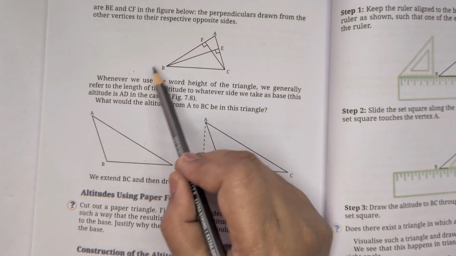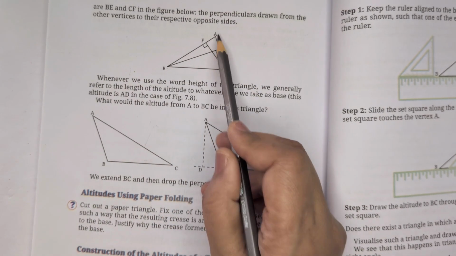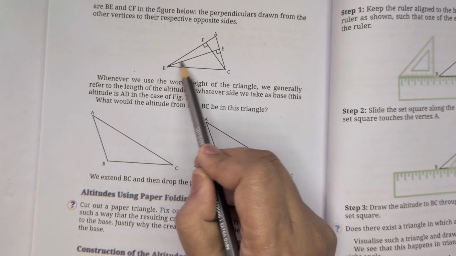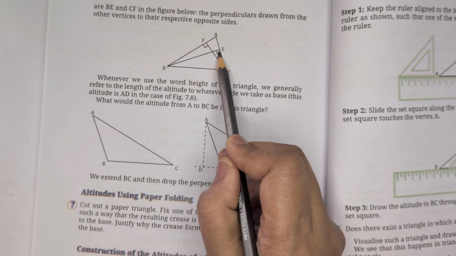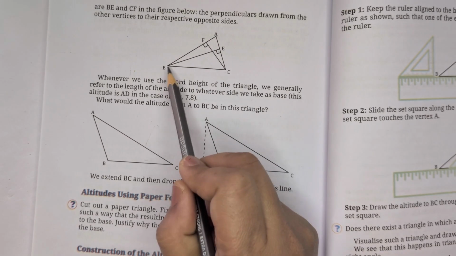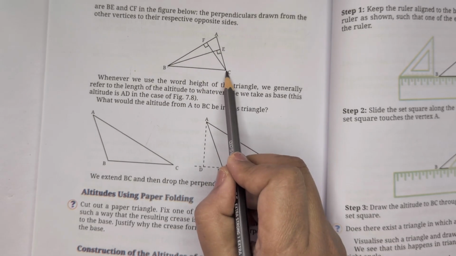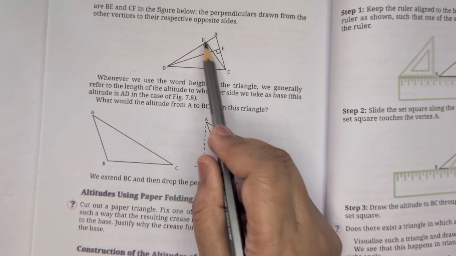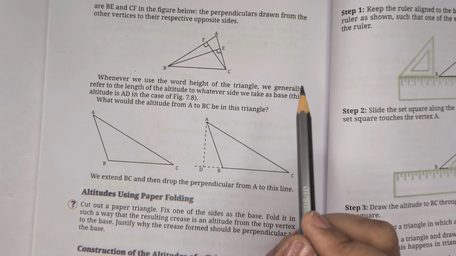Here we can see the other altitudes, from B to AC. Opposite side of B is AC. Perpendicular. BE is the altitude to AC from B. From C towards AB, that means CF is the altitude.